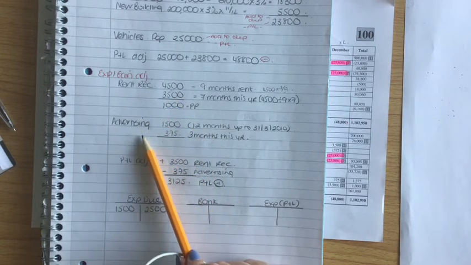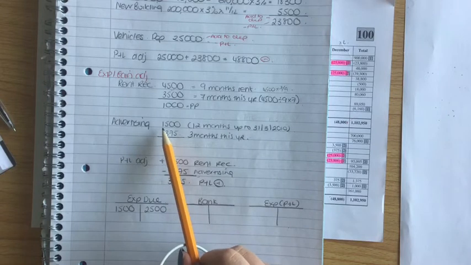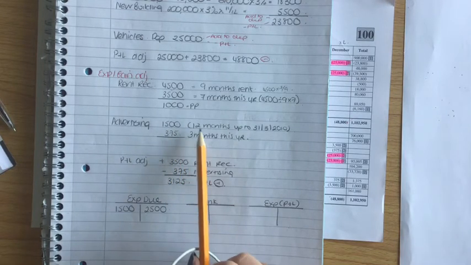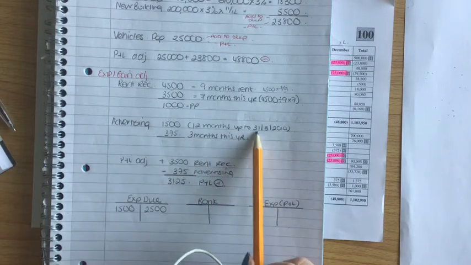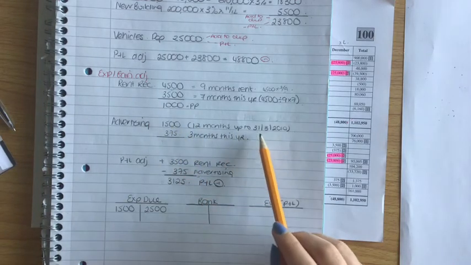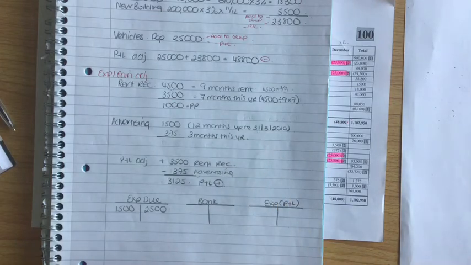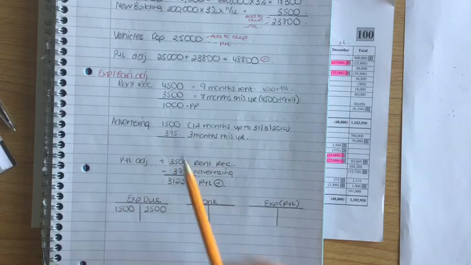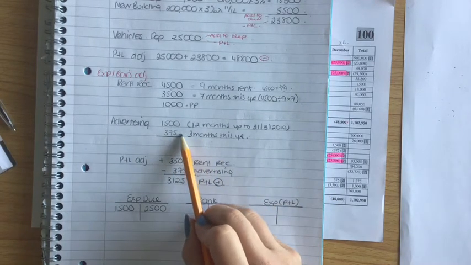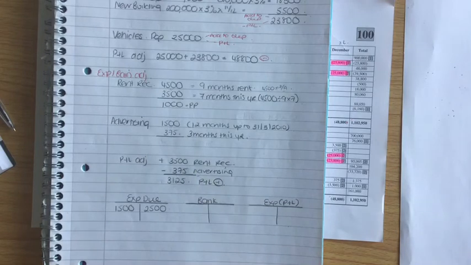And with the advertising, we have €1,500 paid, and that was for 12 months for the year ended 31st of March 2010. So that means we're doing the accounts for 2010. So if that advertising payment was up to the end of March, those first 3 months, January, February and March, are for 2010. So only 3 months of that €1,500 is for this year. And that would be an expense in the profit and loss. So we need to show that as an expense in the profit and loss.